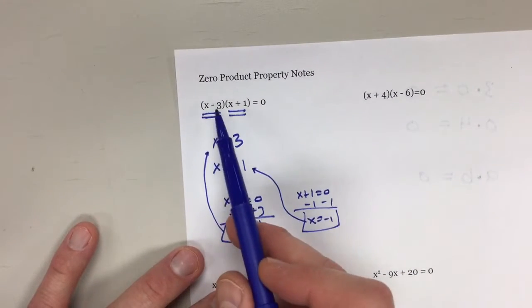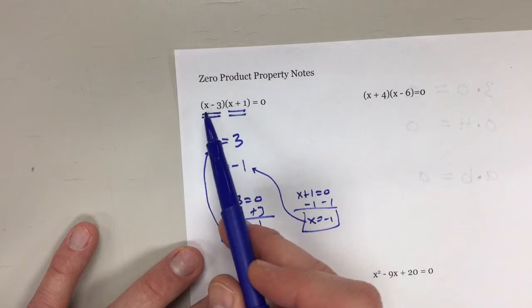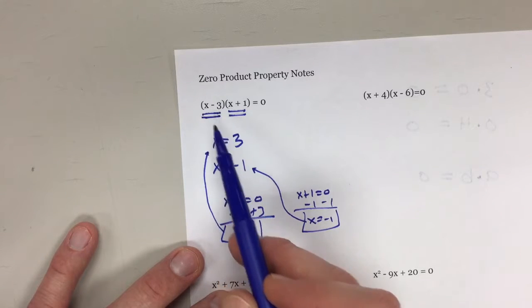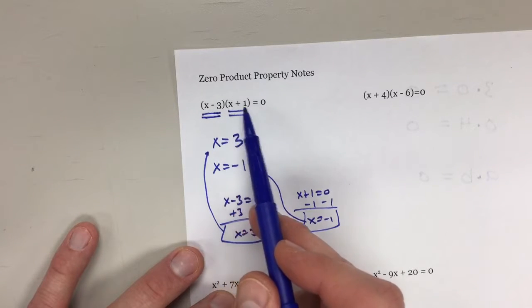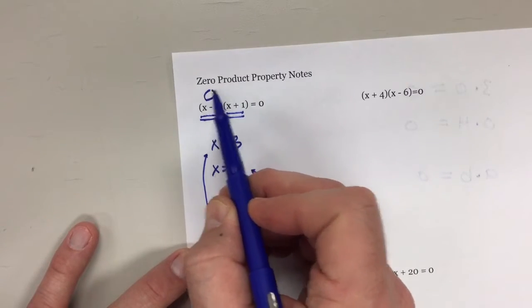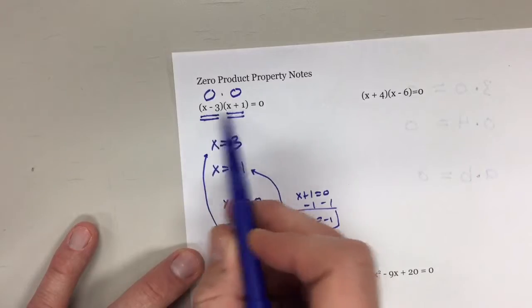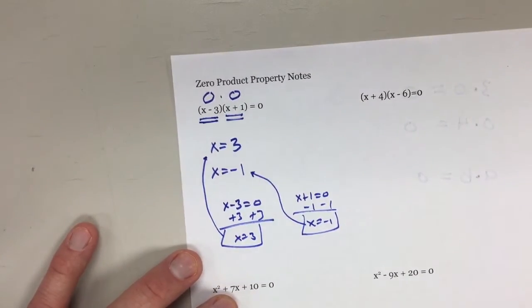Many of you will probably just be able to look at this and figure out how to make this 0. If it was 3 minus 3, that would be 0. If this was negative 1 plus 1, this would be 0. So I'm in essence making both of these be 0, or figuring out what would make them 0.